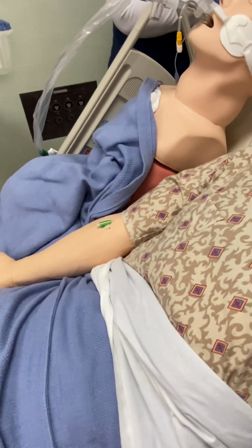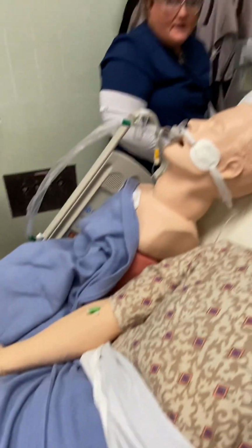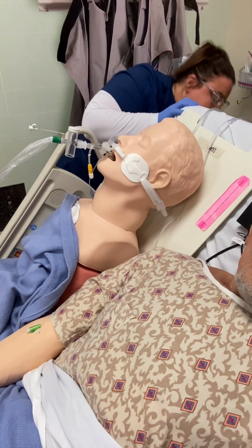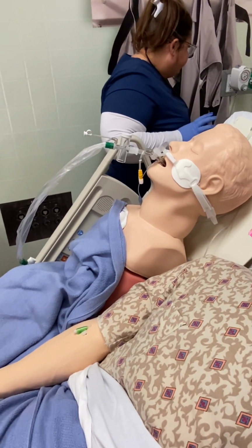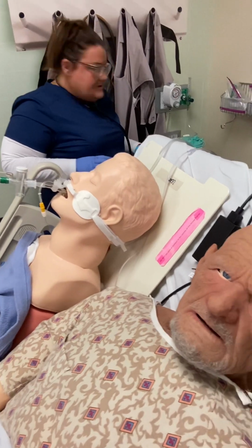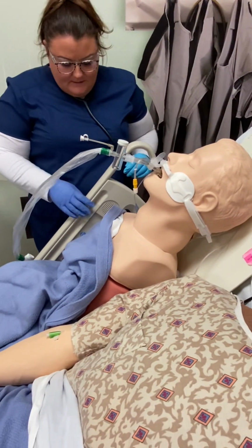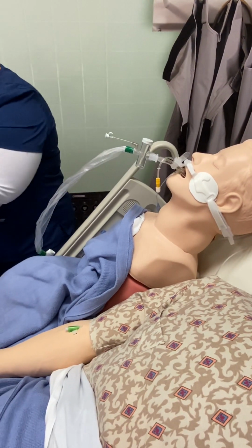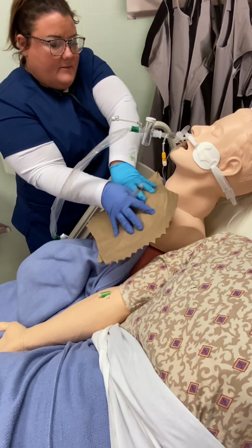Make sure that I have my bag-valve-mask readily available on standby. Okay, so I place this at the head of the bed. All right. Suction's all good. Okay. All right. So I'm gonna go ahead and get some of these napkins, more cloths. All right, we're gonna place this here.